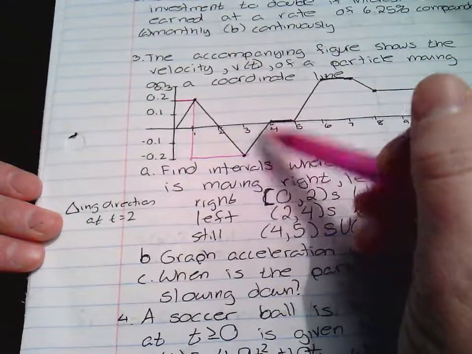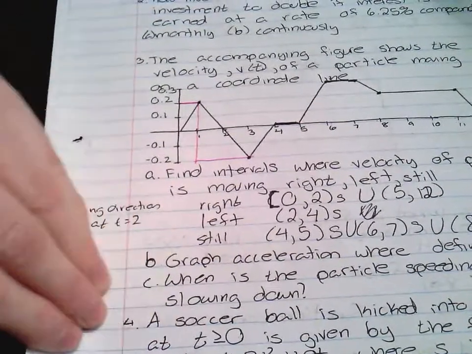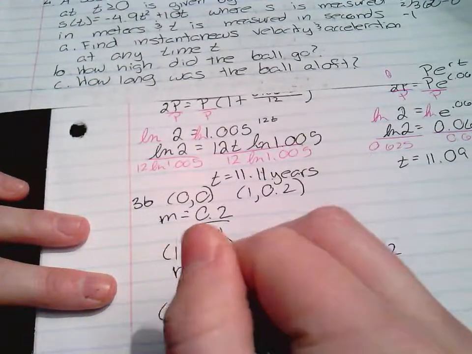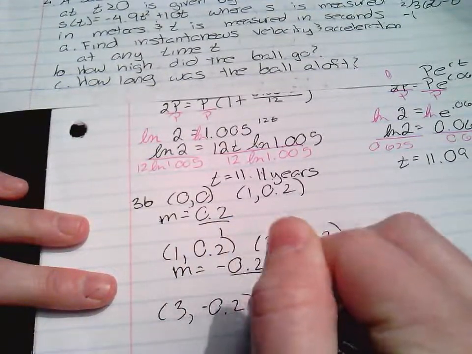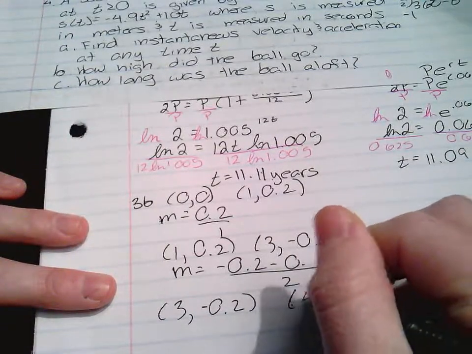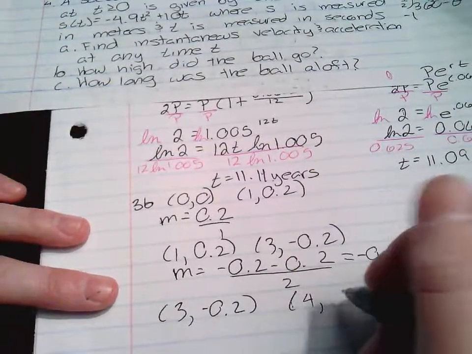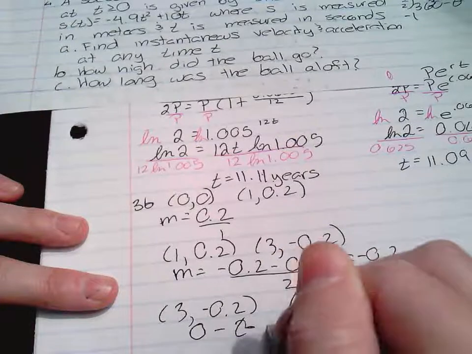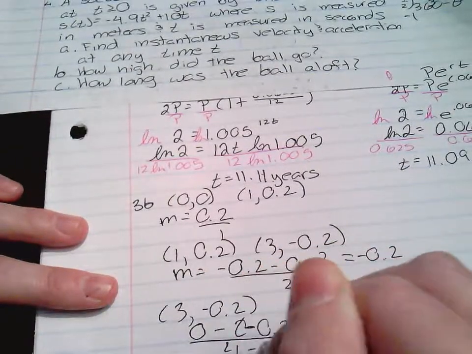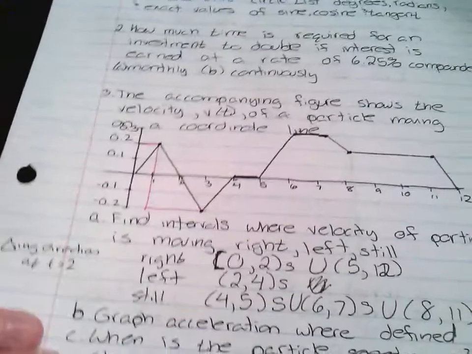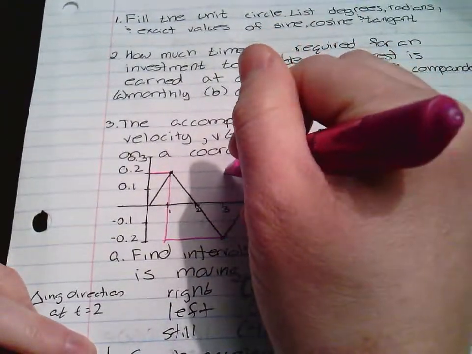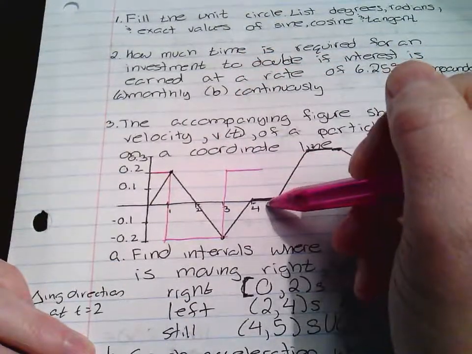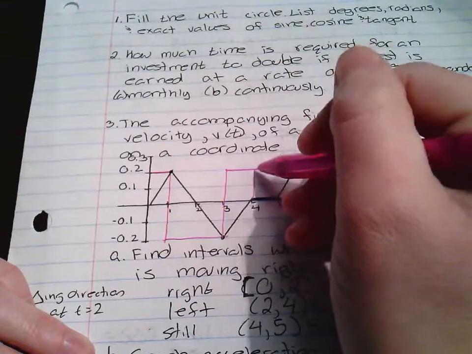So now we're going to go from 3 to 4. So we have 3, negative 0.2, and 4, 0. So 0 minus a negative 0.2 over 4 minus 3 is going to be 0.2. Okay, slope 0 here. That one's easy. That one shouldn't be going over so far.